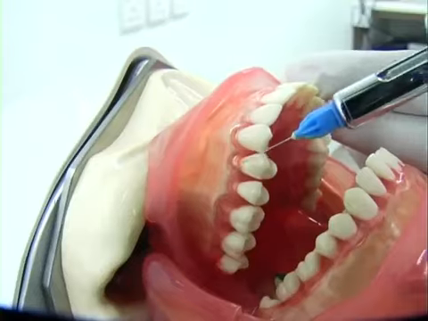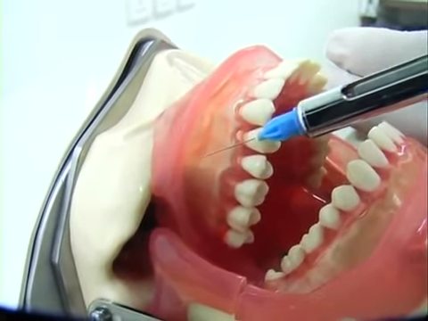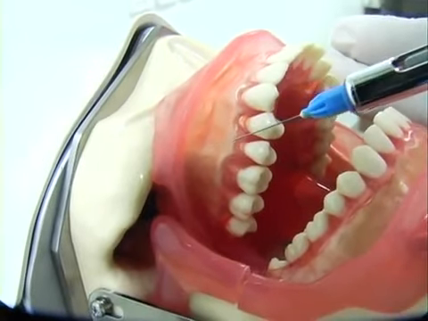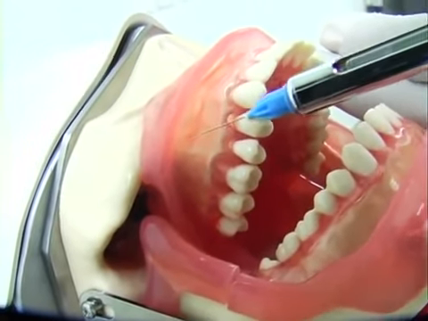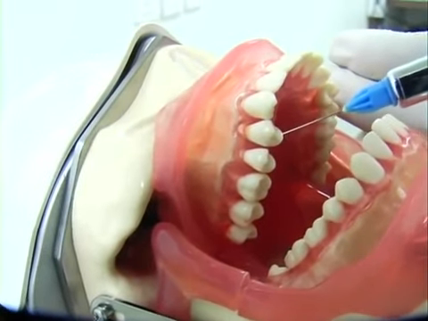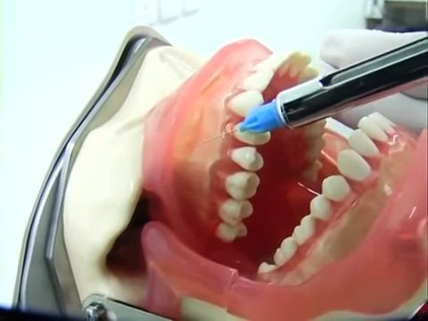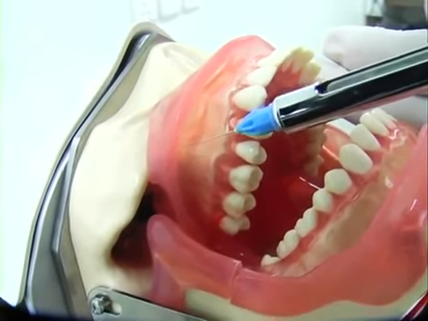Similarly, in the posterior teeth, you have to deposit at the site of the root of the tooth which has to be anesthetized. Say, for example, if you want to anesthetize 1-4, then you have to deposit the solution around here somewhere.